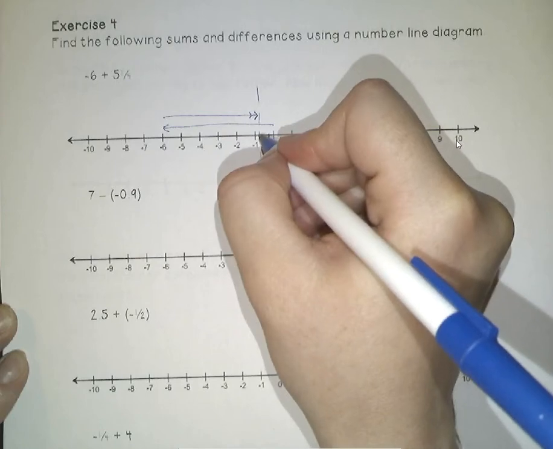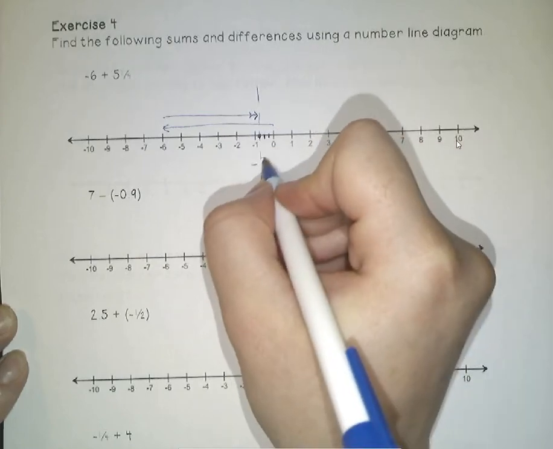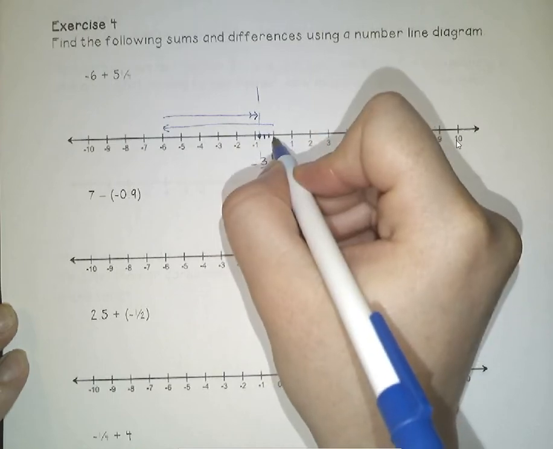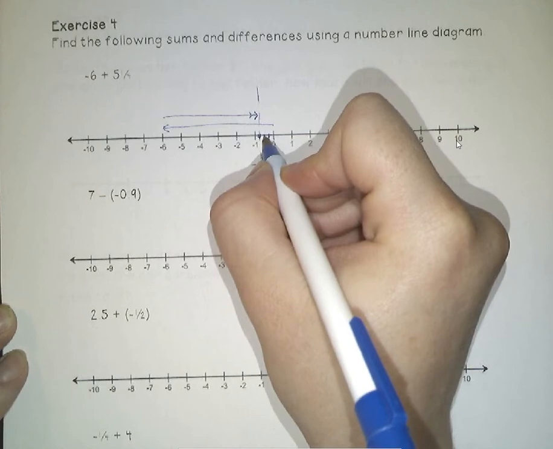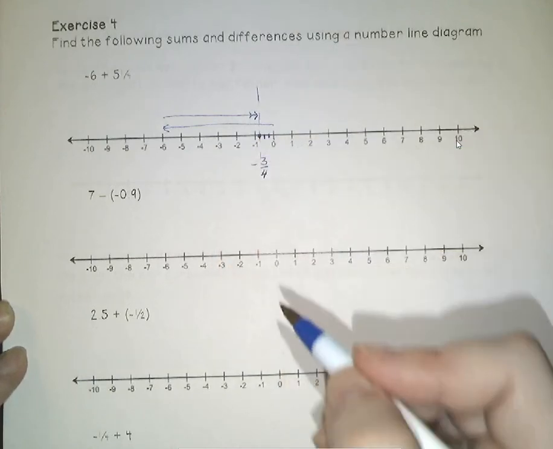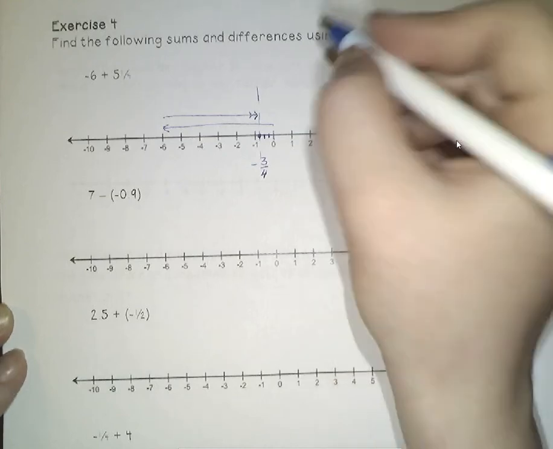I'm going to stop at -3/4. It's a -3/4 because I always start at 0, right? -1/4, -2/4, -3/4 right here. So my answer is -3/4. How did it happen?